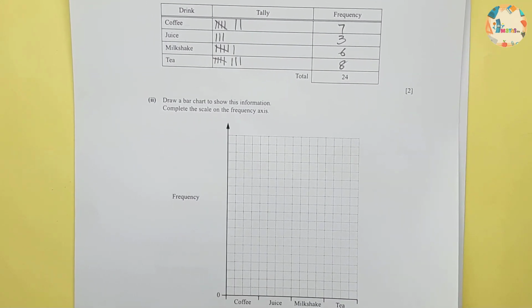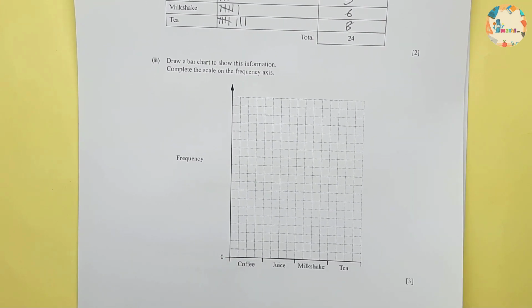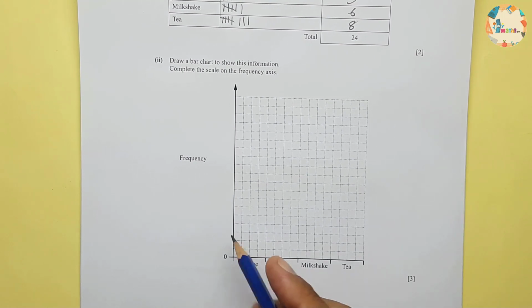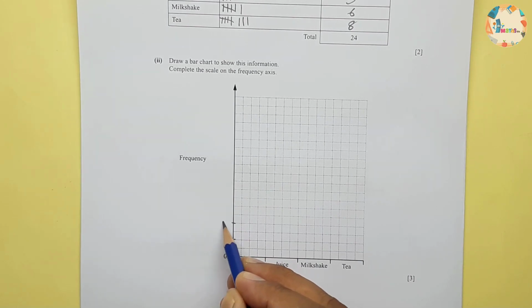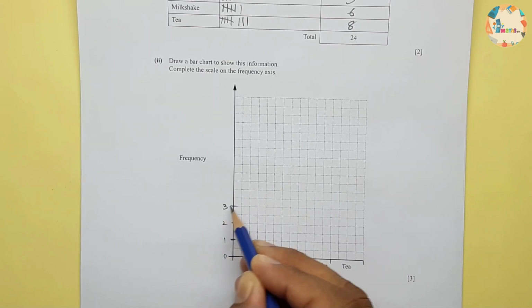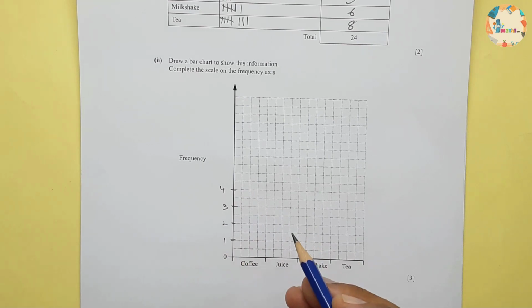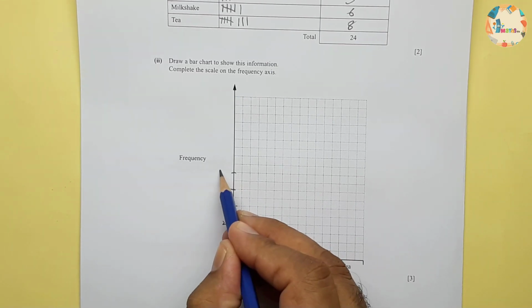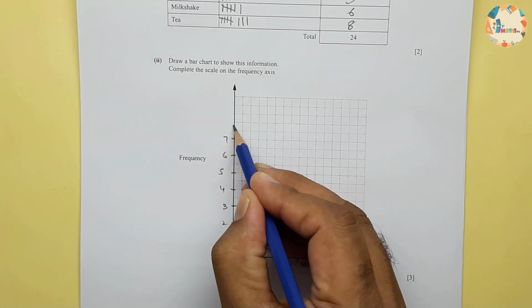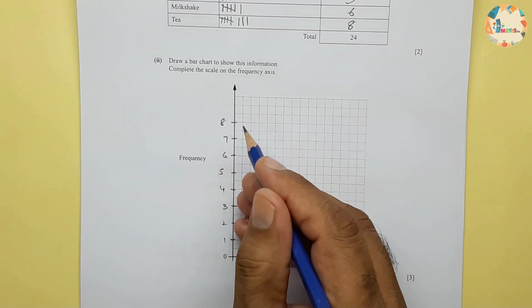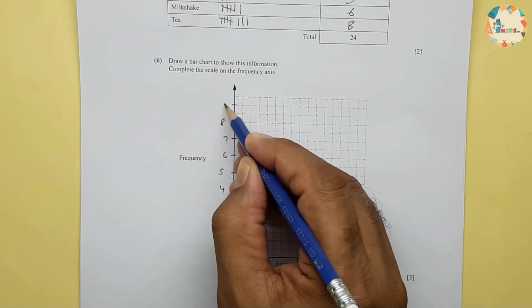Complete the scale on the frequency axis. So this side we need the scale also. Frequency maximum is 8, so we can take this one as 1, this one as 2, then 3 and 4, and next will be 5 and 6, then 7 and 8. We can take up to this one, which is 9.